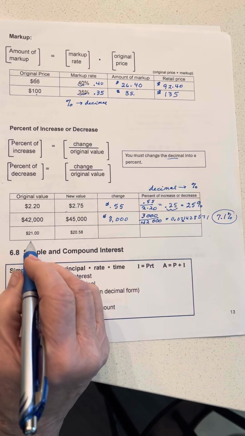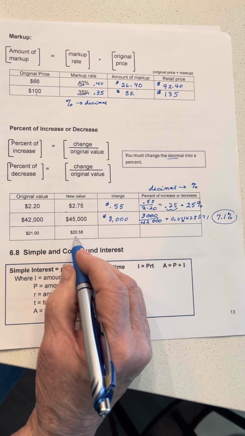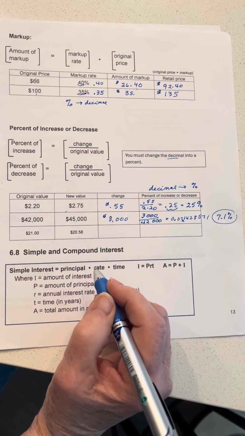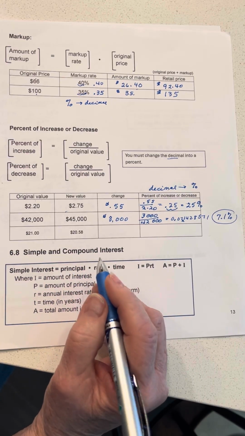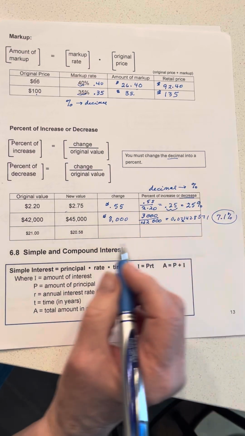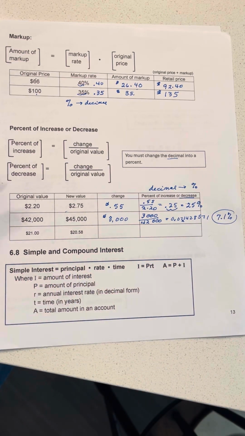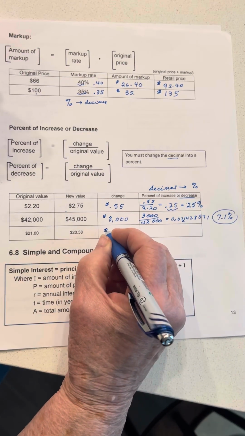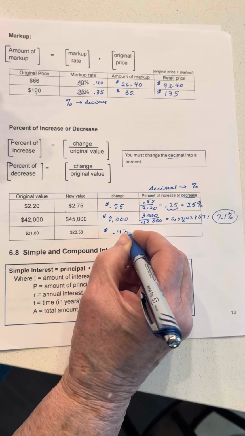Okay, the next one, something was $21, and now it's only $20.58. So we're going to be finding the percent of the decrease. So how much did it change? Well, let's see. If it went from $21 to $20.58, it's not changed much, has it? It's changed 42 cents.